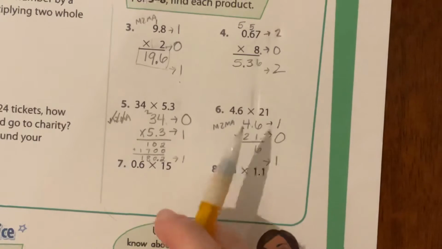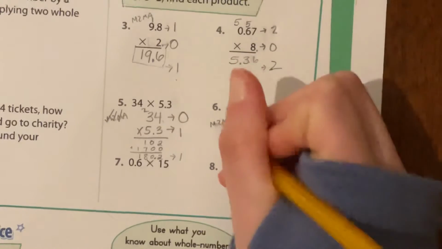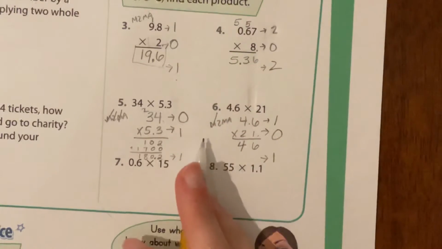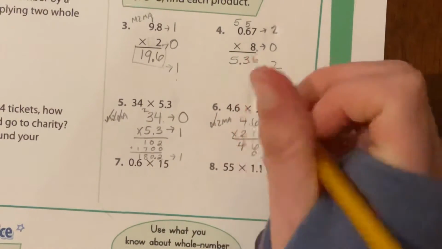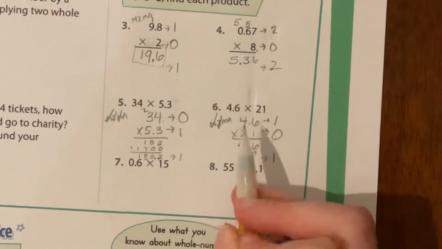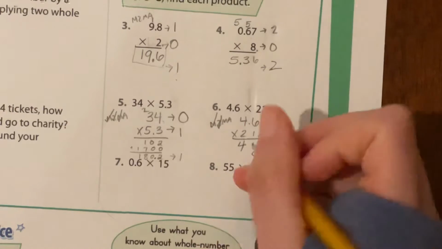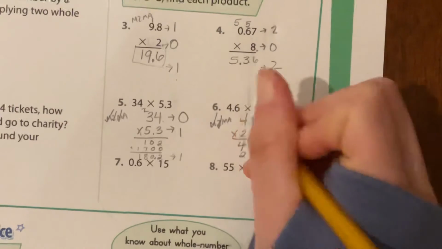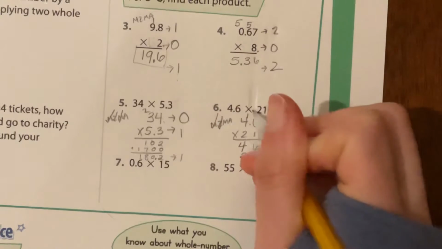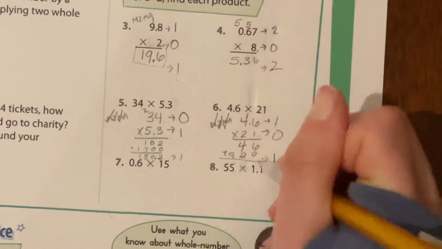Okay, 6 times 1 is 6. Then I have 4 times 1 is 4. I know that I'm multiplying by my 1, so I already did that. I can check it off. Now I have my 0 as a placeholder. Now I'm going to multiply by my tens. 4.6 by my tens place. 2 times 6 is 12. Then I have 4 times 2 is 8 plus 1 is 9. Check that off. Now I just need to add.